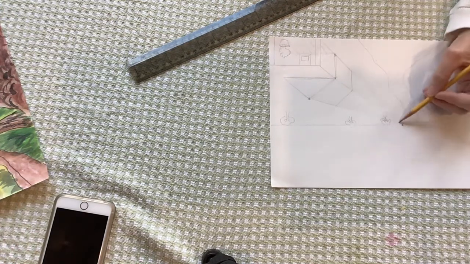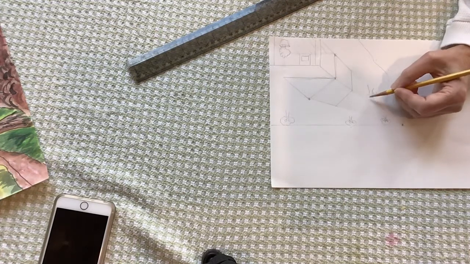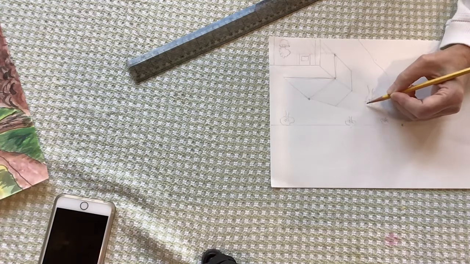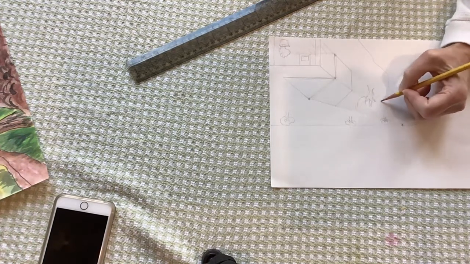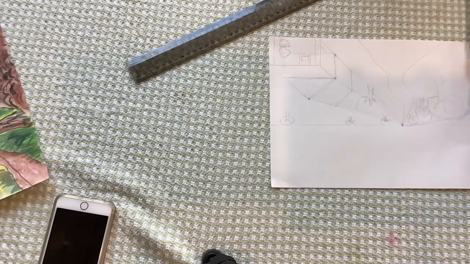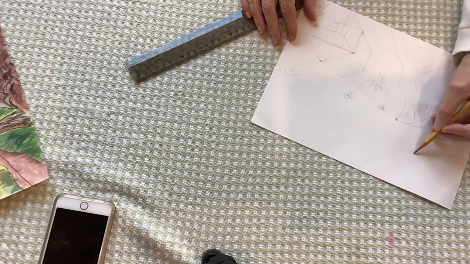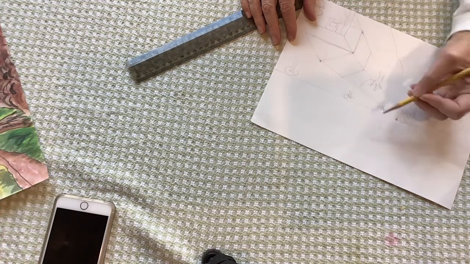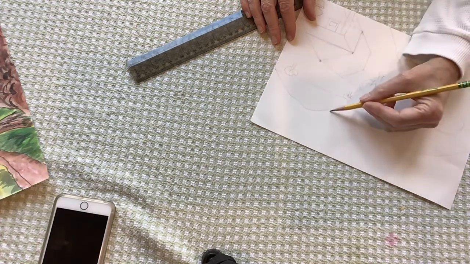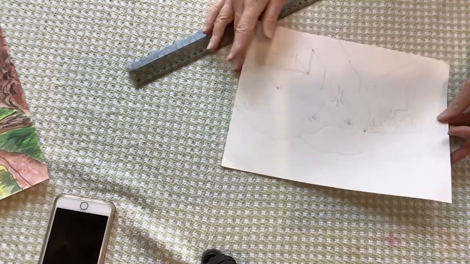If I put a tree here, the top goes back and the bottom goes back. Okay, let's say I have a mountain right here, a big long mountain, and another one over here, and one behind it.